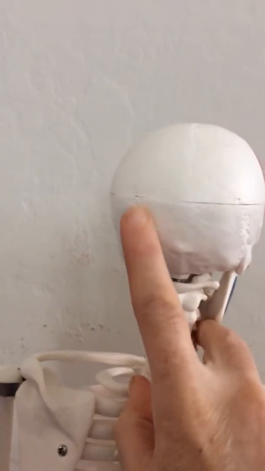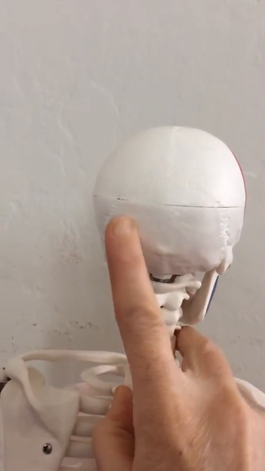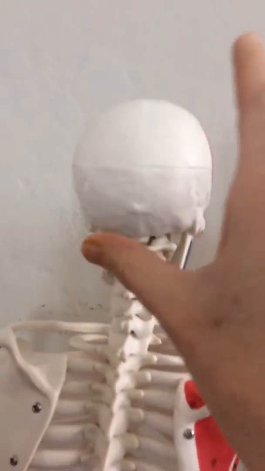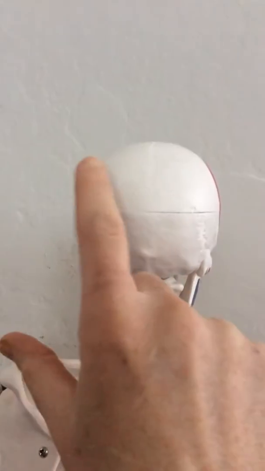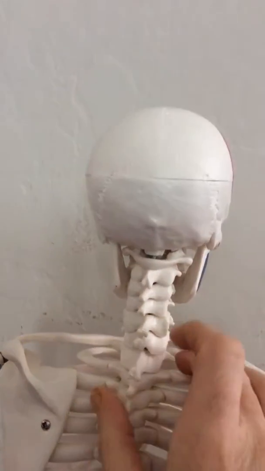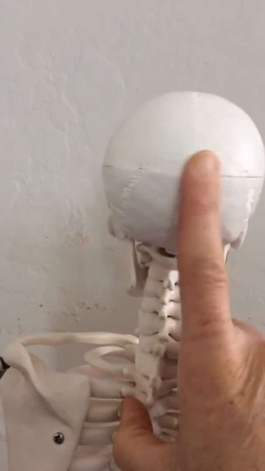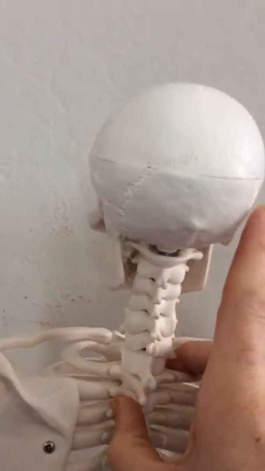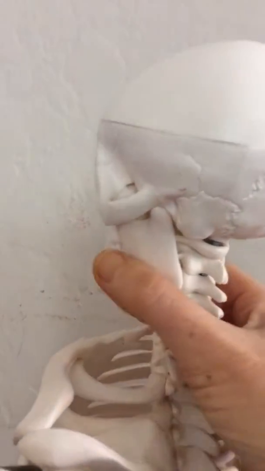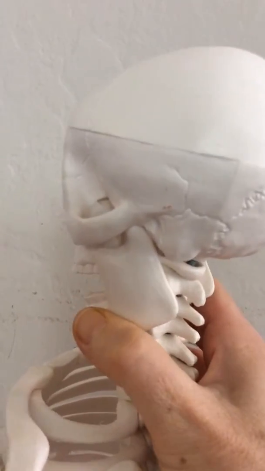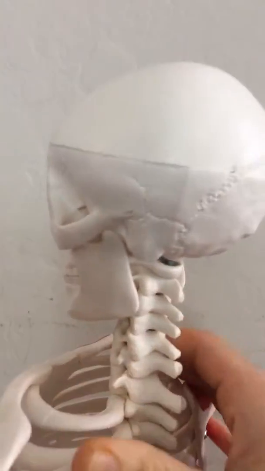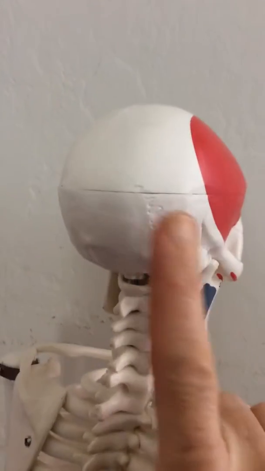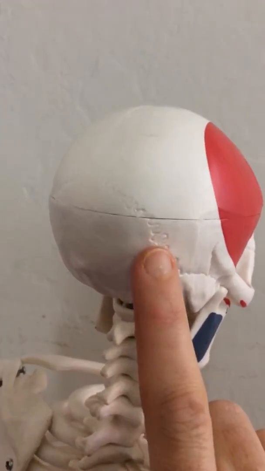So here is the occiput, and back here where these two are the parietal bones. As you can see, it's almost like the skull is one bone. There's actually only one joint, which is the mandible or jawbone. All the other bones are actually brought together with sutures.